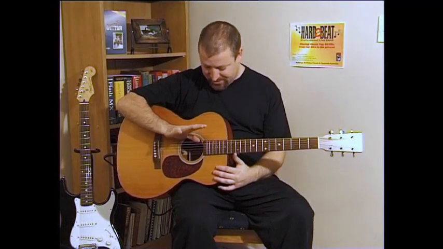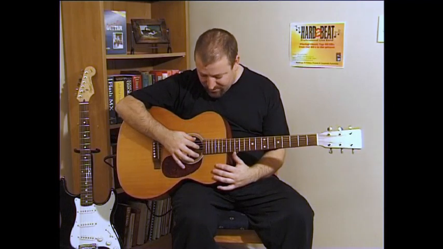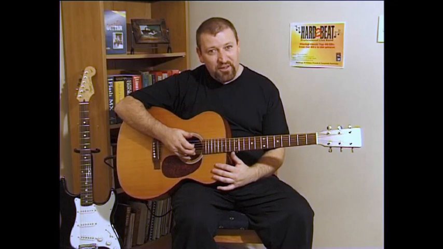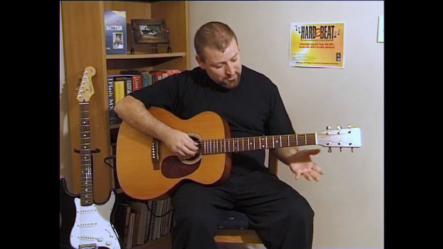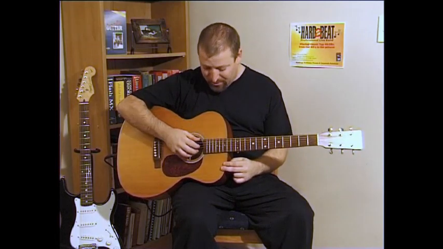Just as a quick reminder when you're finger picking, your thumb hits the 6th, the 5th or the 4th string, your first finger hits the 3rd string, your second finger hits the 2nd string, and your 3rd finger hits the 1st string. So without playing a chord on my left hand, I'm just going to go 6, 3, 2, 1.